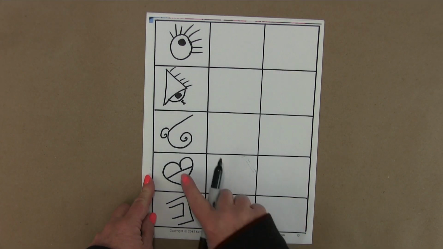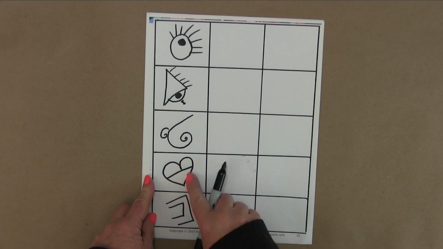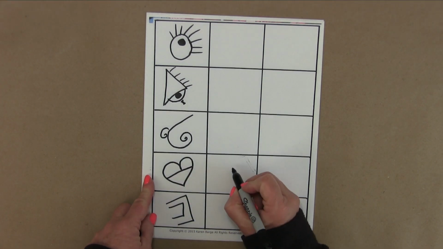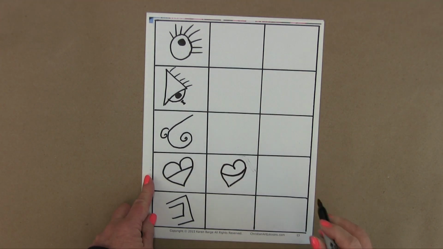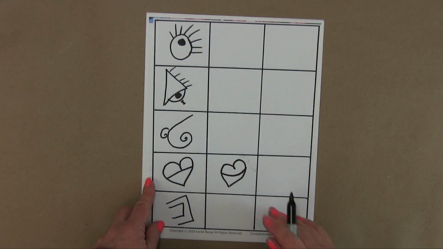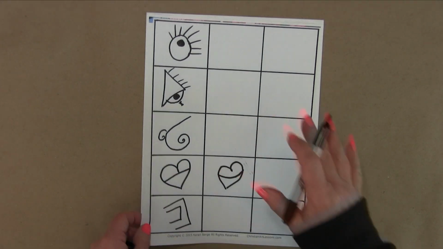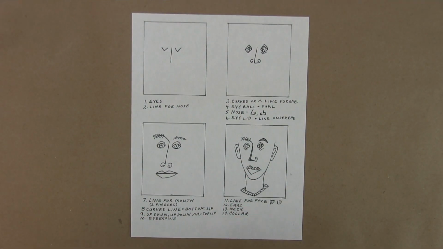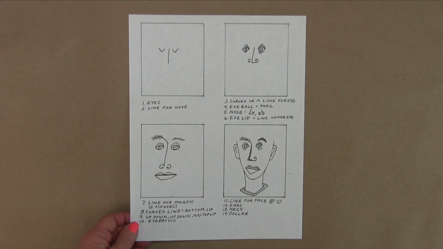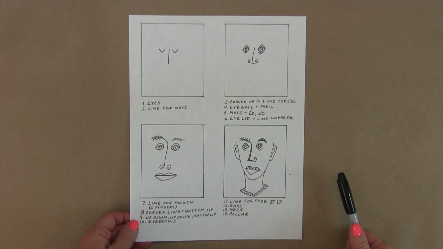Sometimes lips can be done like a heart, where you do a heart and then do like that, and that can be some lips. So you get to practice, and you have step-by-step instructions in your packets if you want to go by the step-by-step instructions. There are a whole bunch of different ideas.